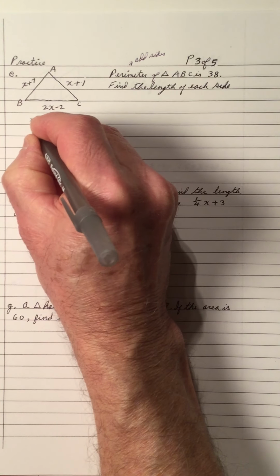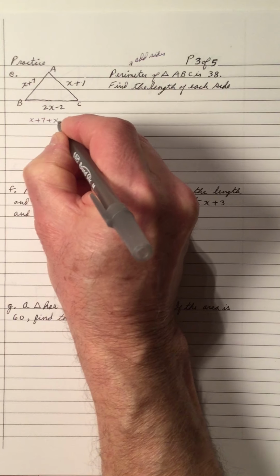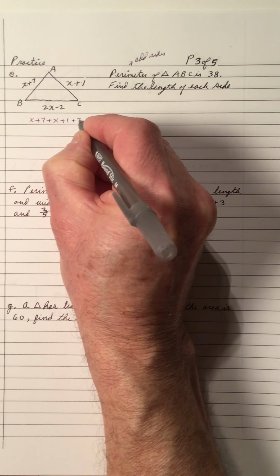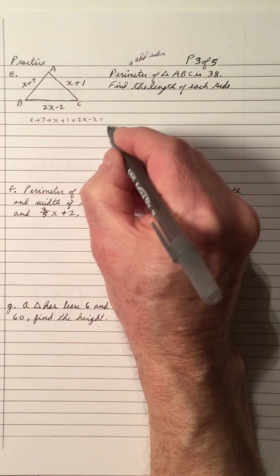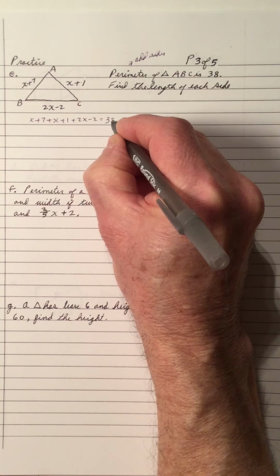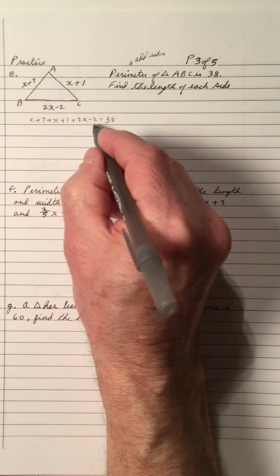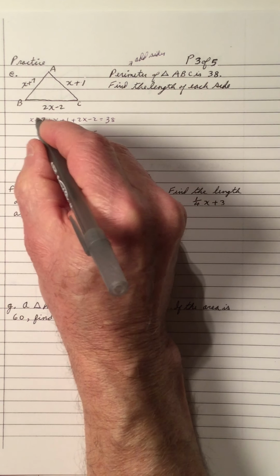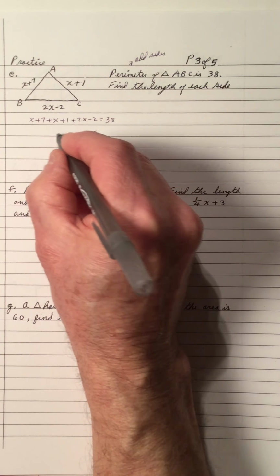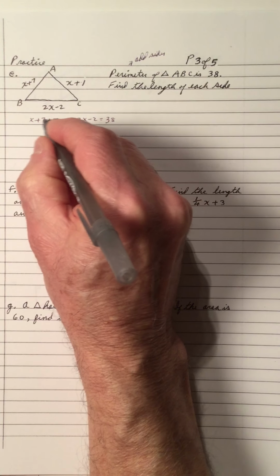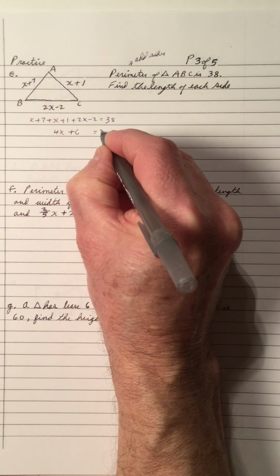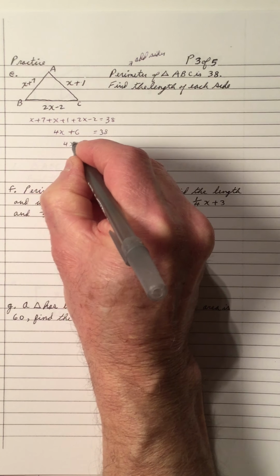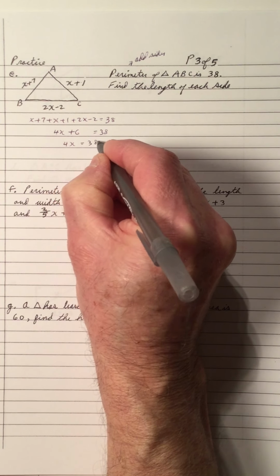So we have x plus 7, add on x plus 1, add on 2x minus 2. So if you add all these sides up, you will get 38. And we simplify the left side. So we've got x, 1x, 1x, and 2x. So that's 4x. That's 8 minus 2 is 6, equals 38. 4x is equal to 38 minus 6.